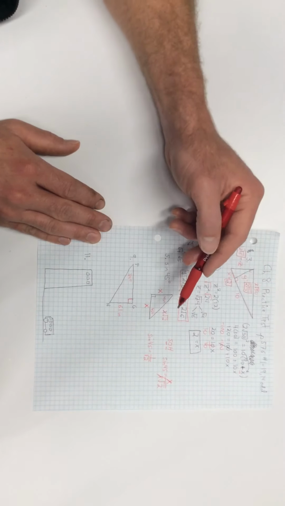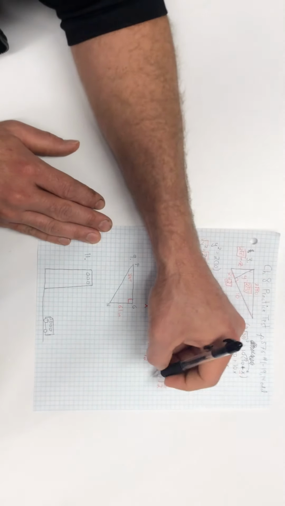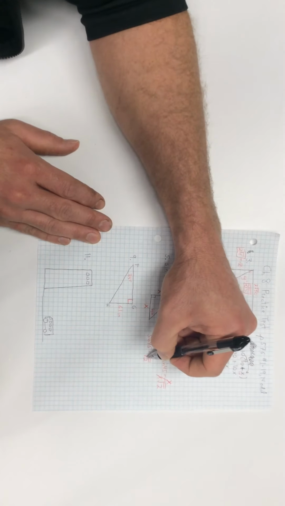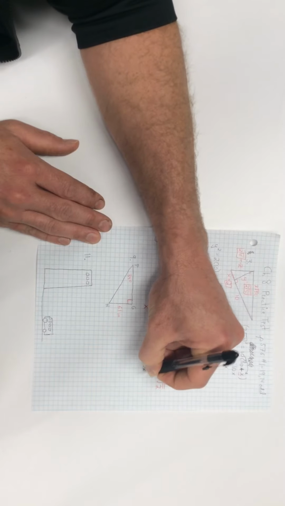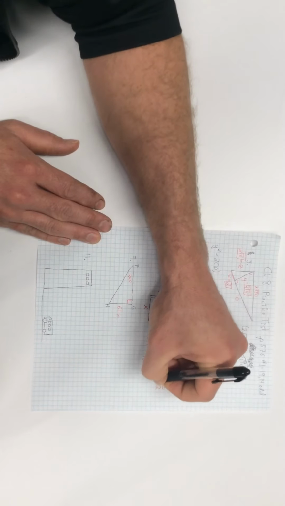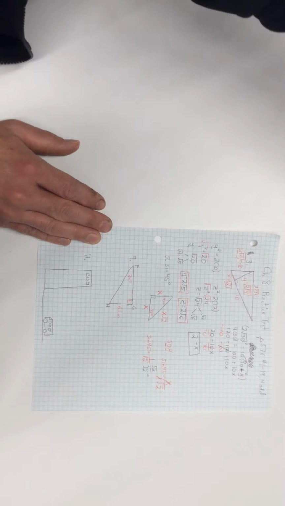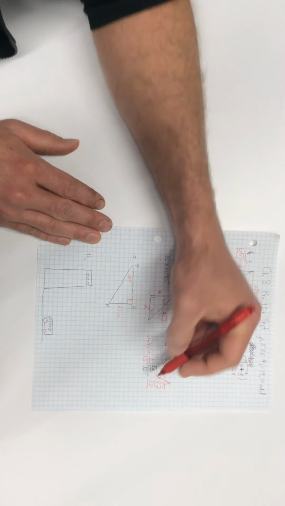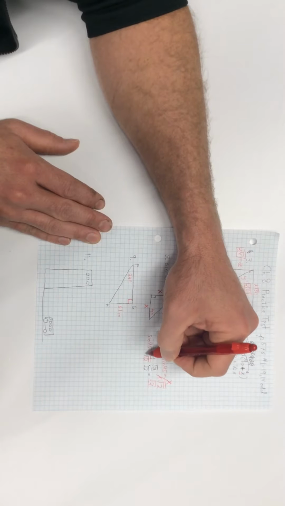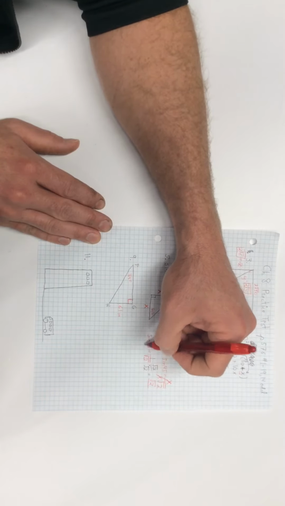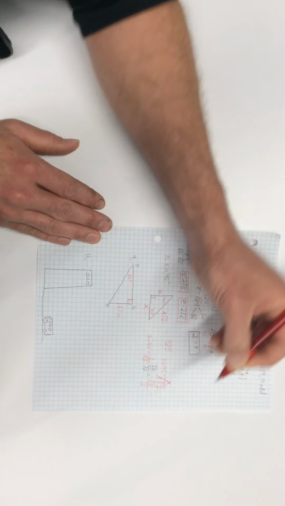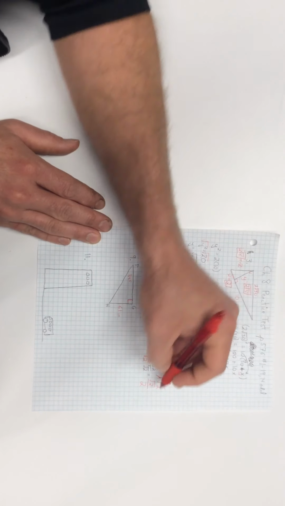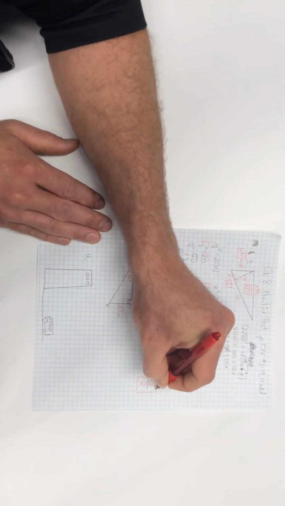Now this is basically right, except we have to rationalize the denominator, and that means we multiply by the radical on the bottom, and so there we get 1 times the square root of 2 is the square root of 2 over square root of 2 times the square root of 2 is square root of 4, and the square root of 4 is just 2. So the sine of 45 is the square root of 2 over 2.